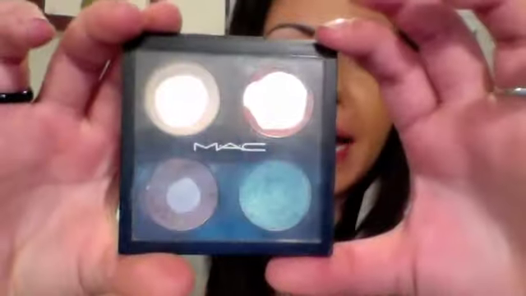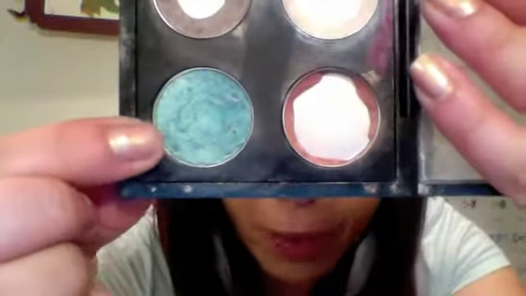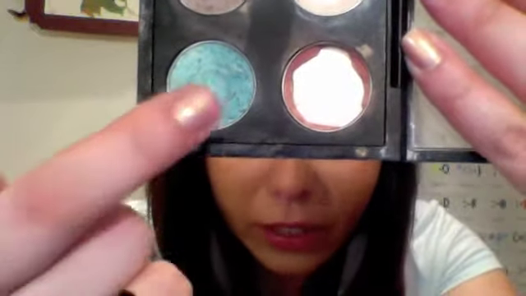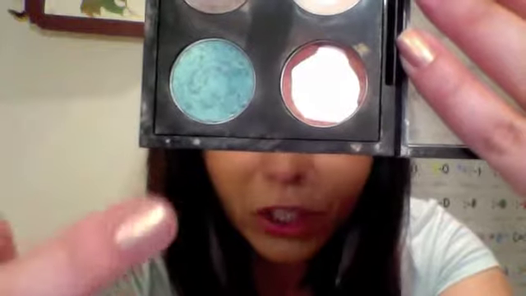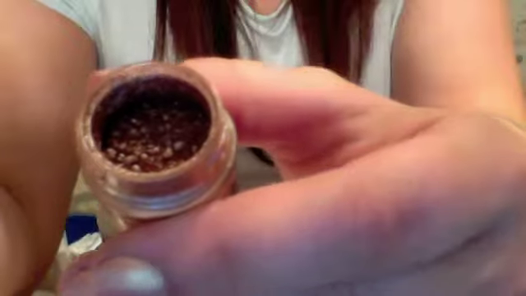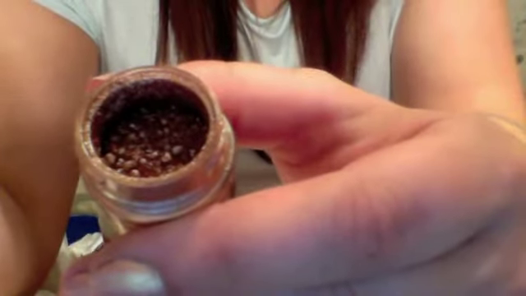Okay, so I have two products by the same company. They're MAC. Here I have a MAC Pigment, and right here I have a MAC Quad with pressed powders in them. So pressed powders look like this. They have been put together and pressed into a little pan so that you can sweep your brush across and apply them. Pigments have a very loose texture, as you can see here.